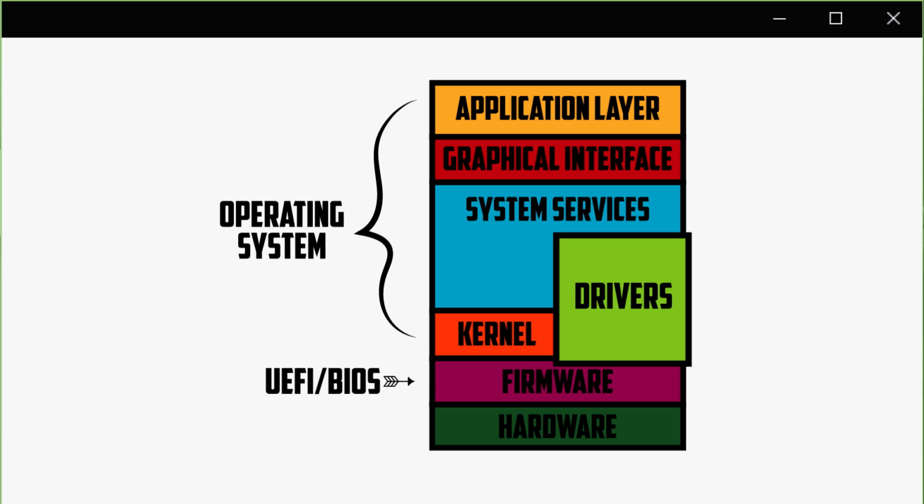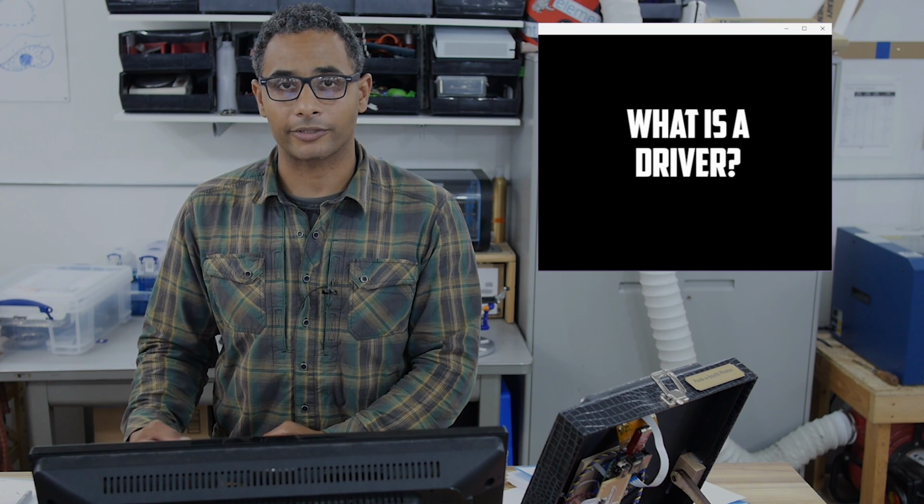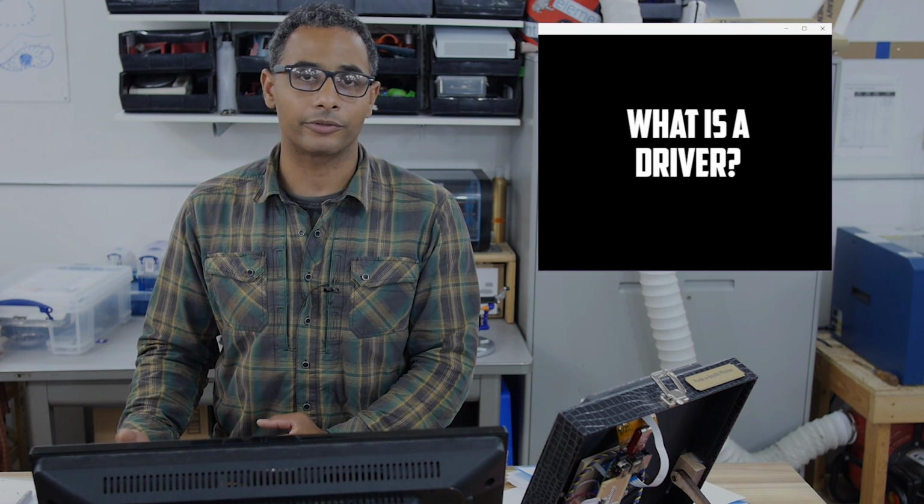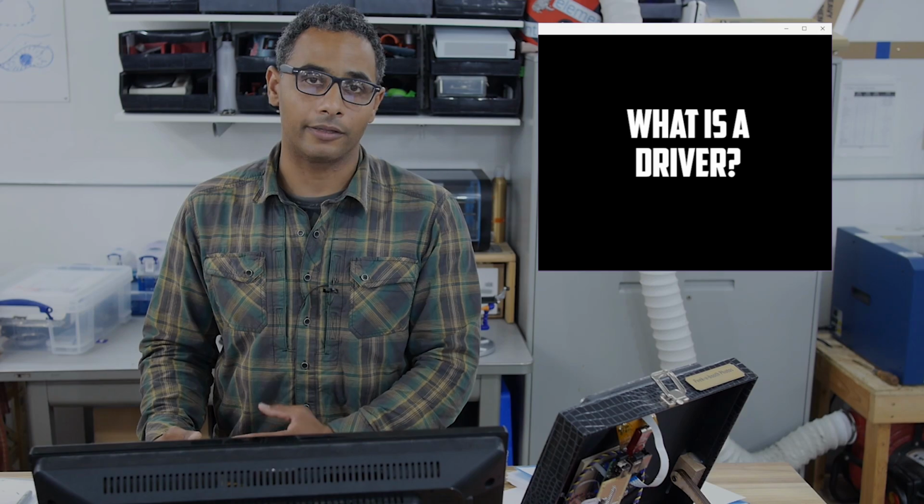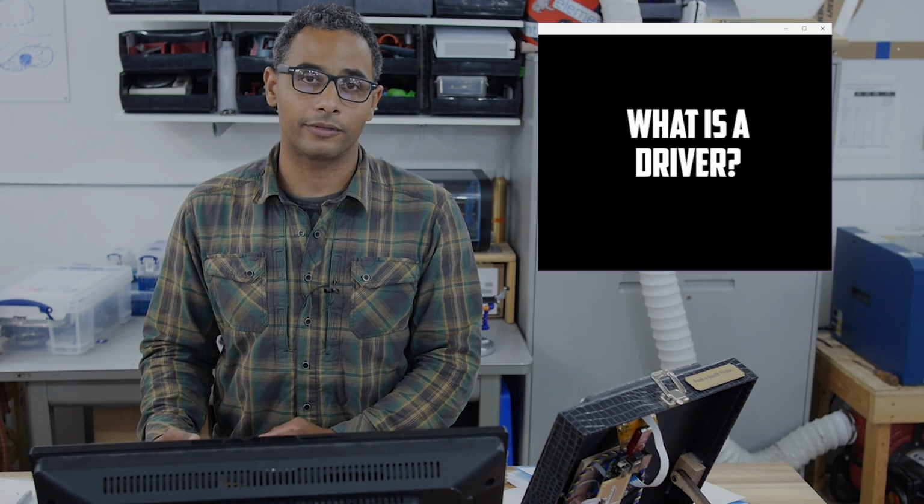So a driver is either a piece of code that's part of the kernel, or a module that's loaded into the kernel, or it sits alongside the kernel or next to the kernel in some way. And what the driver does is it interfaces with the firmware that's on a peripheral, for example, a printer or a video card, even things that are on the motherboard, and then it communicates that with the kernel.